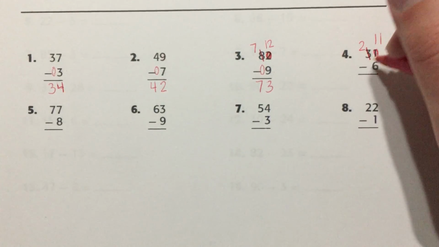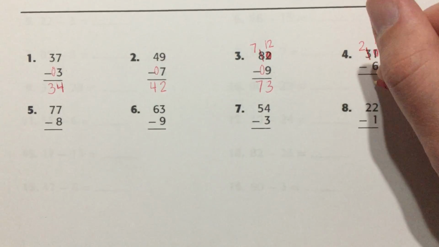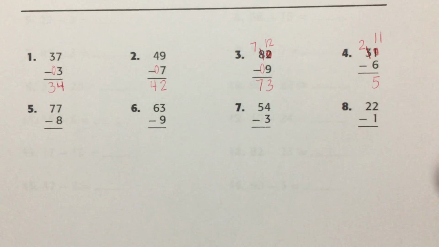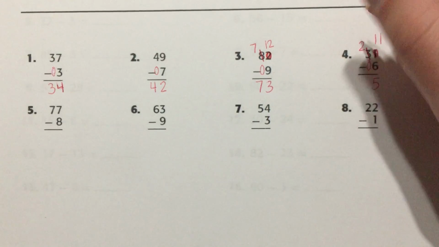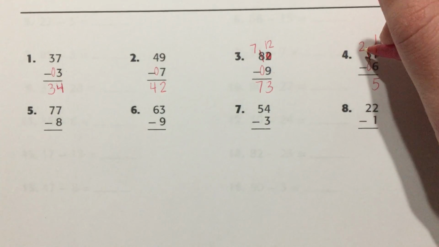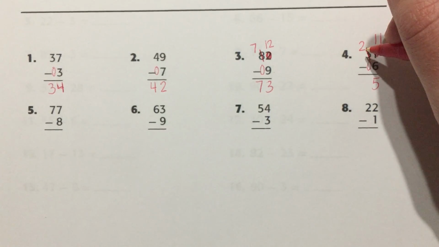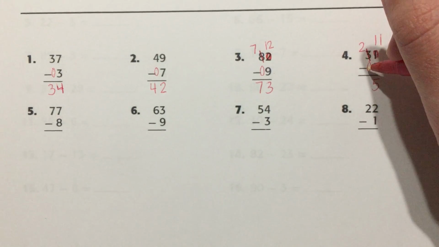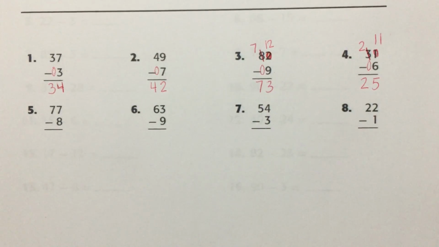If we have 11 ones, now we can take away 6. That's not a problem. So if we take away 6 from 11, we have 5 left over. And then once again down here, we have no groups of 10 left over. So 2 groups of 10, because that 3, remember, we took 1 group of 10 away from that. We have 2 groups left. We take away 0 groups of 10, we still have 2 left over.